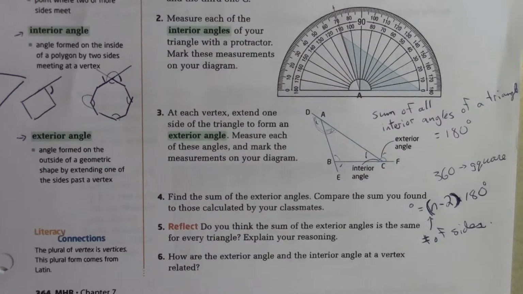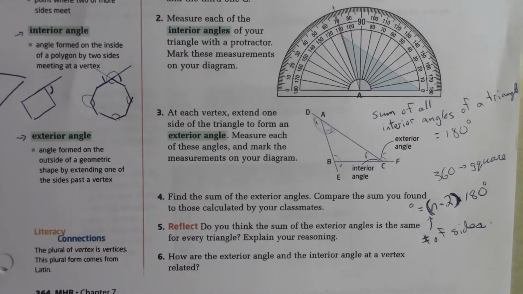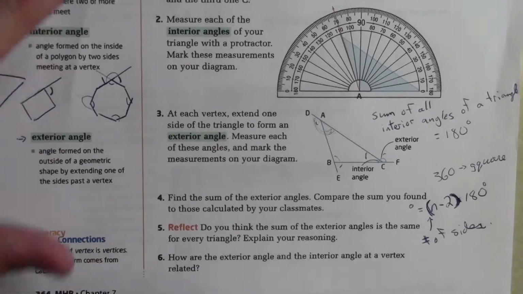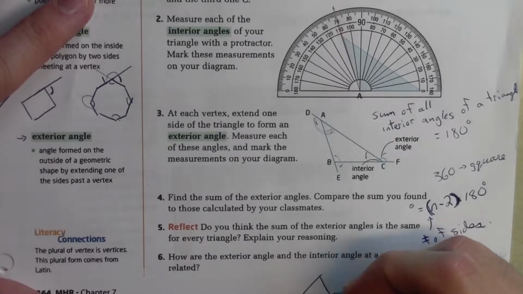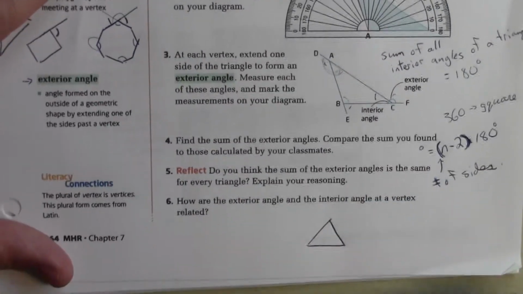Find the sum of the exterior angles, compare the sum you found. Reflect. Do you think the sum of the exterior angles is the same for every triangle? What do you think? Adam? No. Why not? Because an equilateral triangle will have 180 on each of the outside angles. Sorry, 120, not 180.